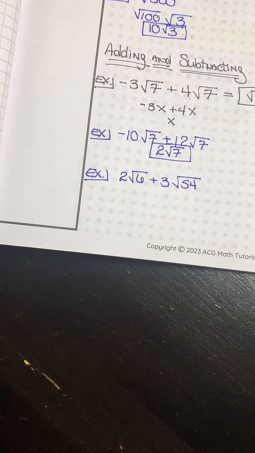So the bigger number is 12. Yes. It's positive because the bigger number is 12. Yep.